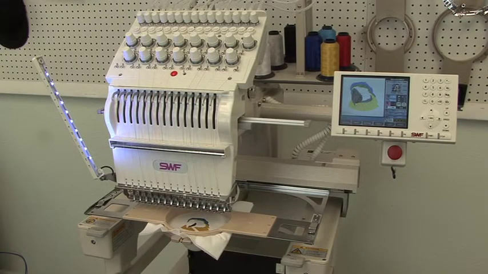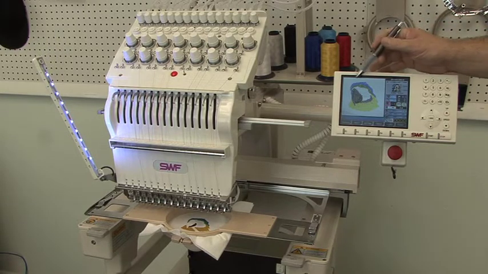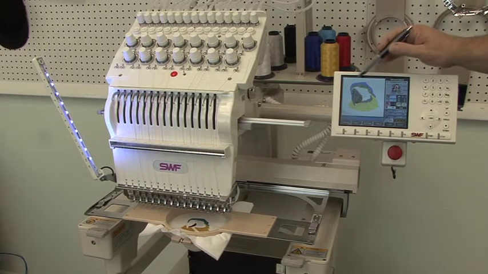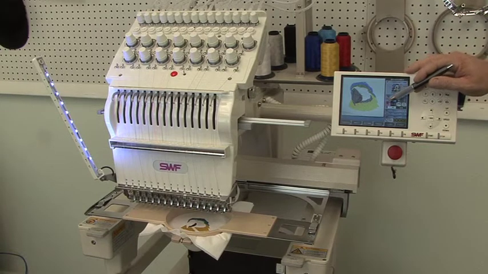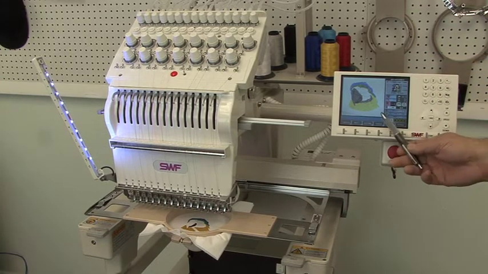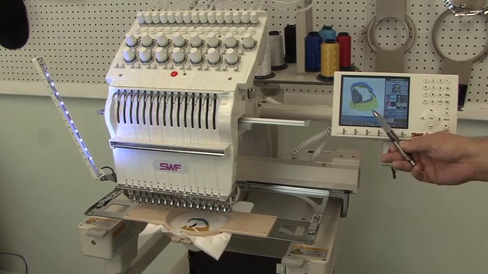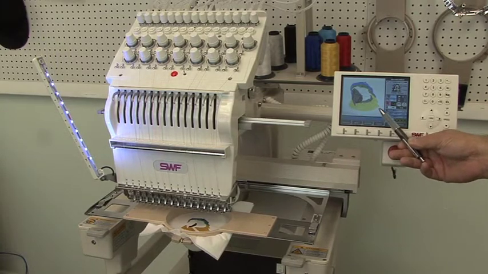Let's take a look at the float function. Floating is the ability to move forward or backward through a design so that we can repair a mistake within the design. If we take a good look at this control panel, the area of the design that you see filled in color are the areas that have finished sewing. You will notice this yellow section down here, which is the chest of this bird, is completely filled in, indicating that it has been sewn.